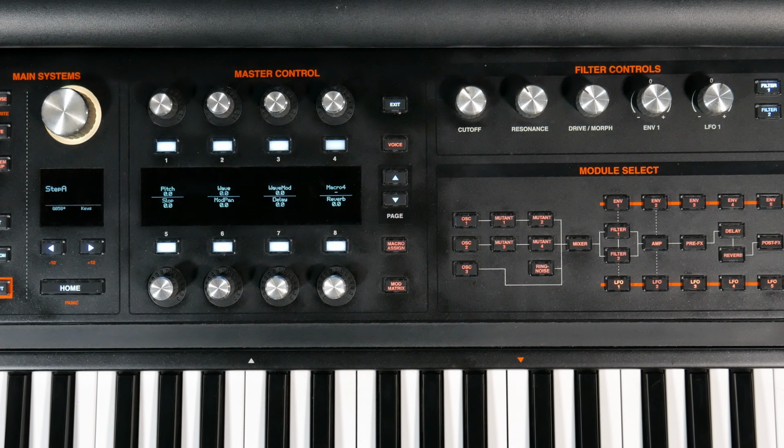Let's listen to it without Slop on first. Now with Slop. And we can dial in how much of this effect we want.